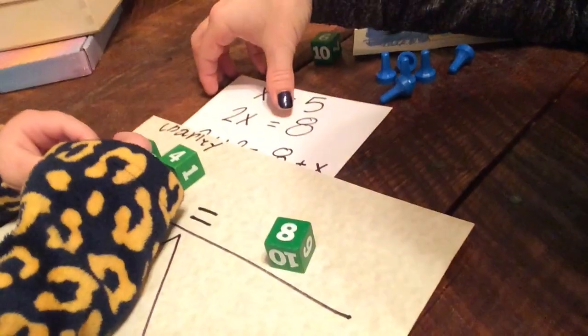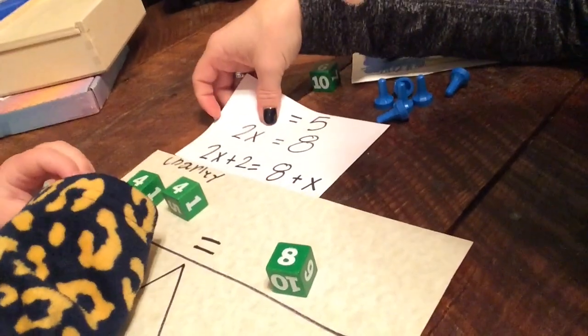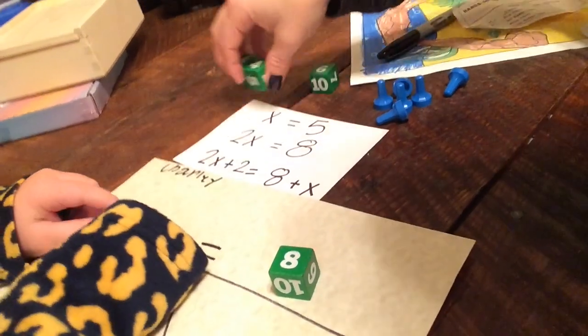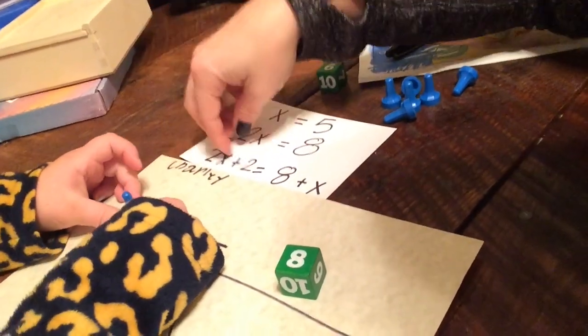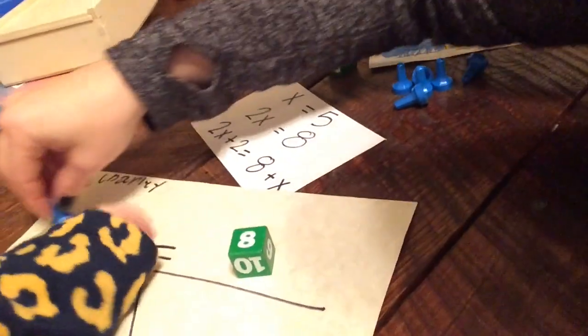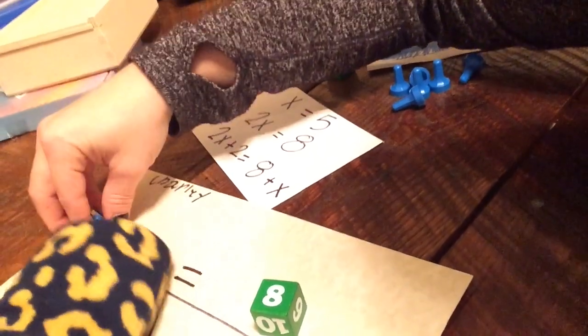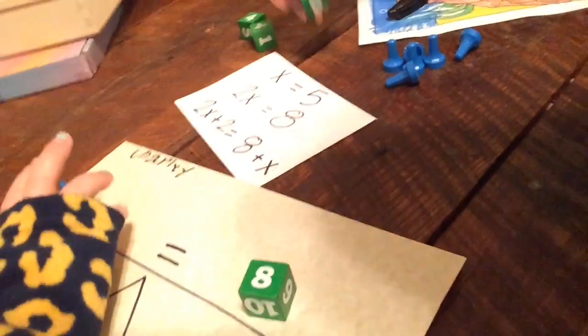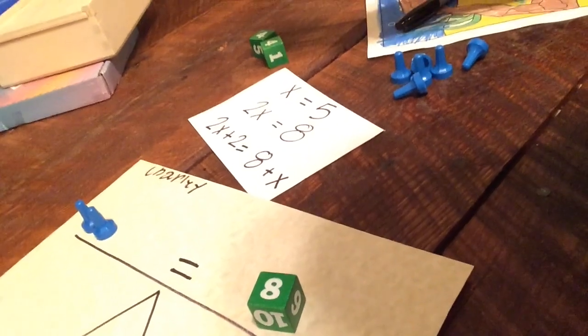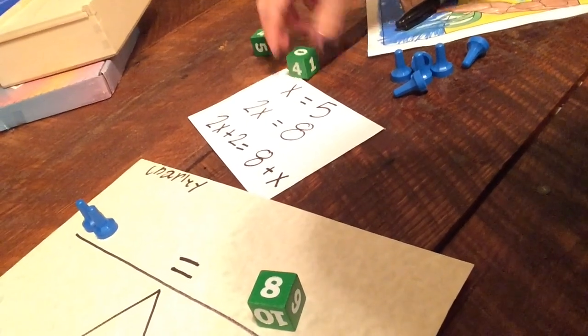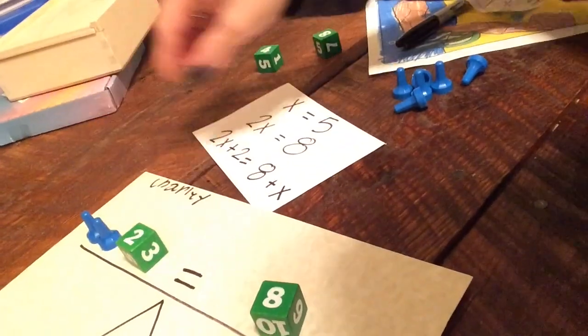I'm going to get harder. Are you ready to get harder? Mm-hmm. Are you sure? No. Okay, let's do this. We're going to have two missing numbers. Are they twins? Do they have to be the same? Yes. And then we're going to have the number 2.